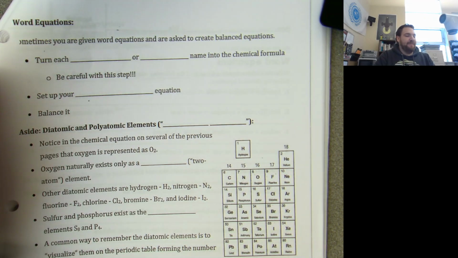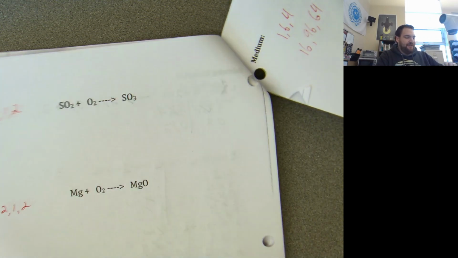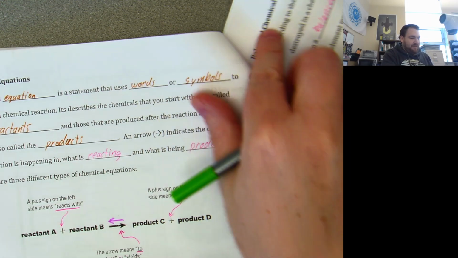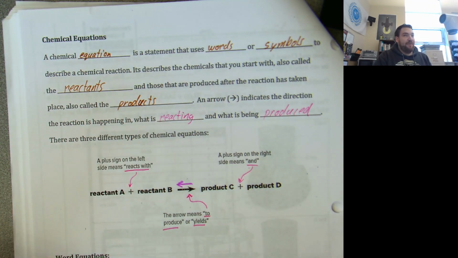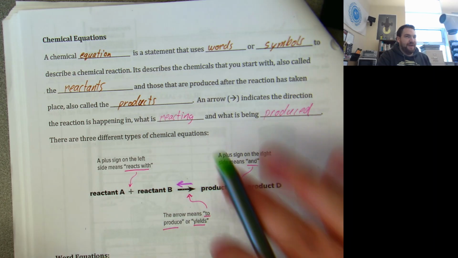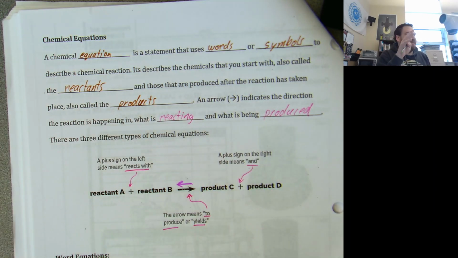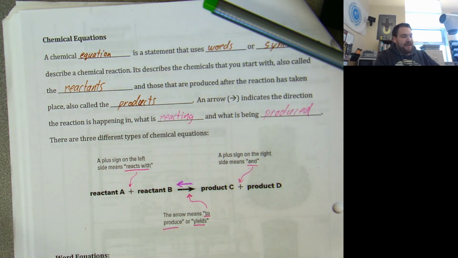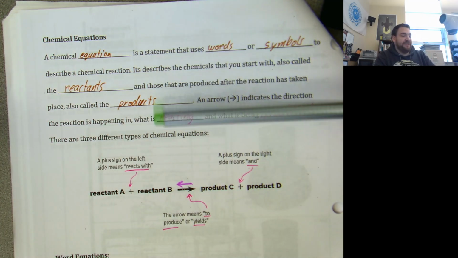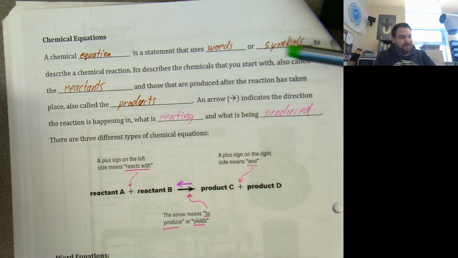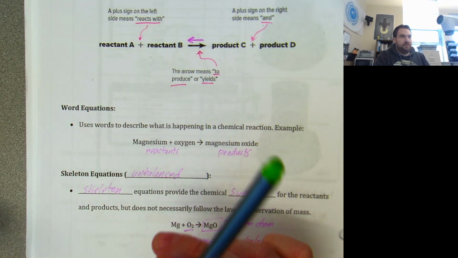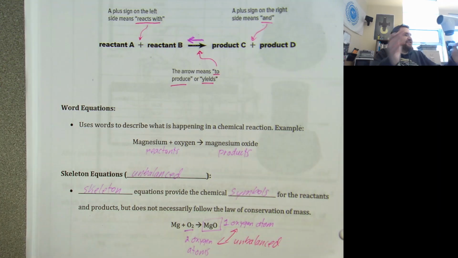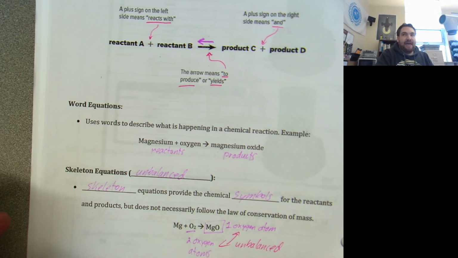So I want all y'all to find me the pages of word equations up at the top. I'm going to flip back for a second. Back when I first introduced chemical equations, don't go to this page, go to the page that says word equations. Back when I first introduced these things, I said there are a bunch of ways that you're going to be given these things. A chemical equation is a statement that uses words or symbols. And then the first kind of equation I said was, well, you could be given this as a word equation. And then I kind of just glossed over that fact.